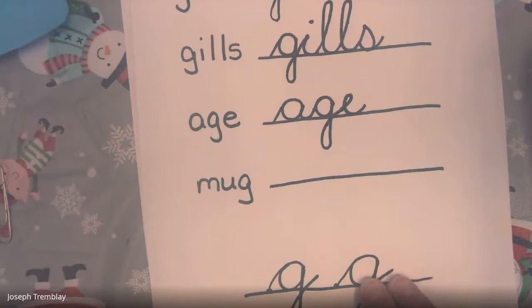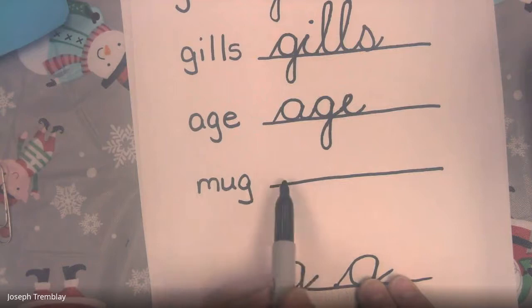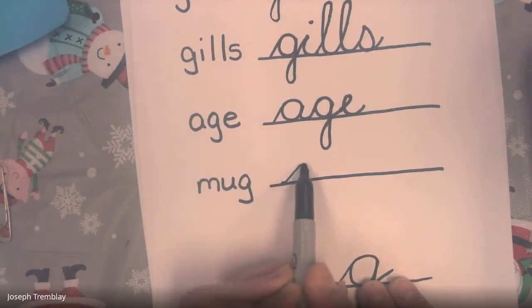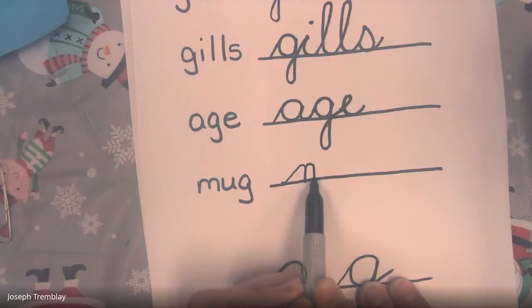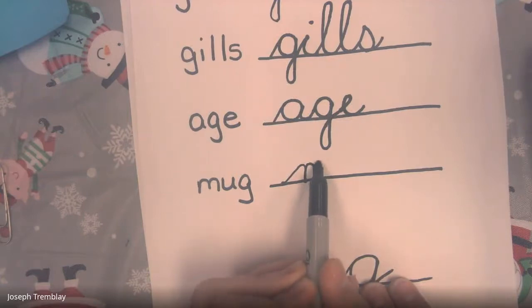Finally, our last word we're going to look at is the word mug. Like, I would like a mug of hot cocoa, please. My G's at the end this time. So I'm going to start by making my M and then the letter U. I'm going to start on the ground again. And I'm going to go upstairs and come straight down. Go back upstairs, come straight down.